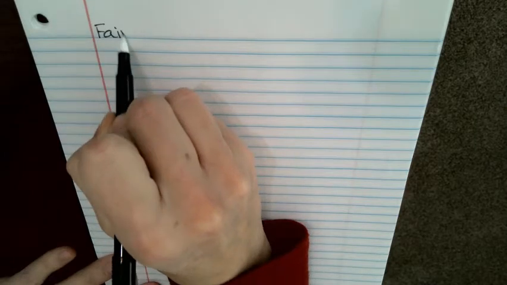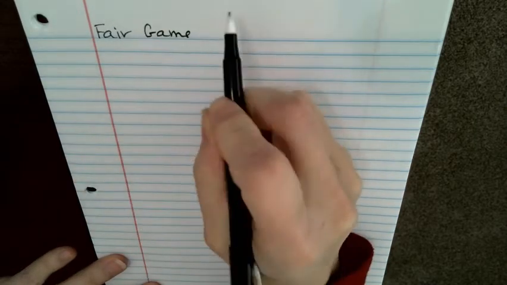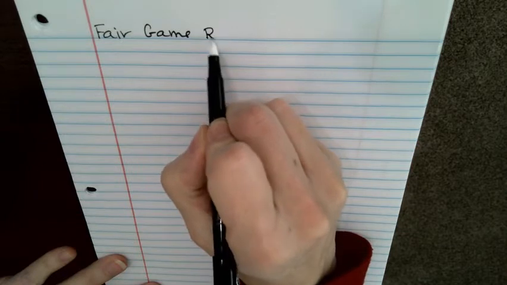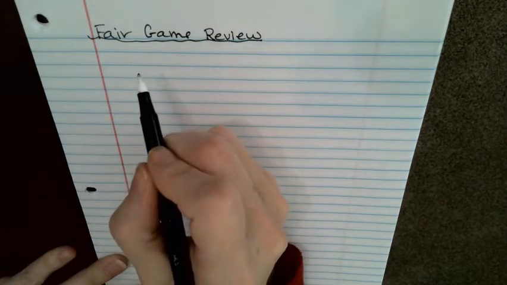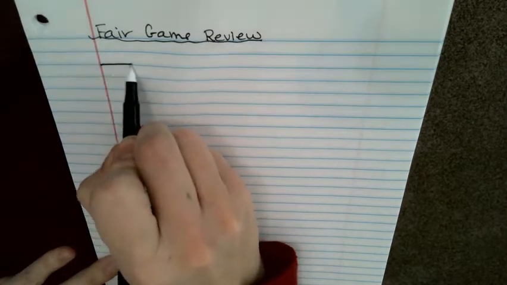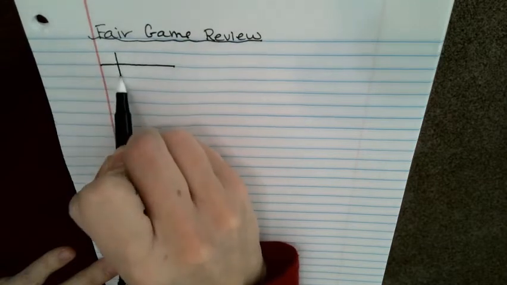Start with our fair game review. And we are going to go over ratio tables. Okay, so my ratio tables, we're going to start, just copy down what I write.